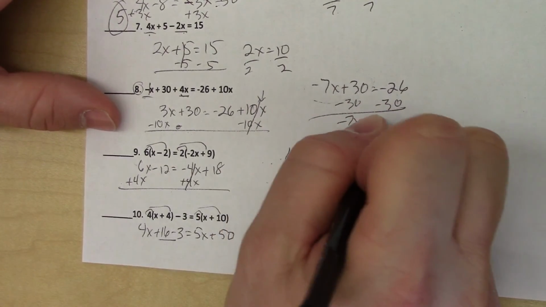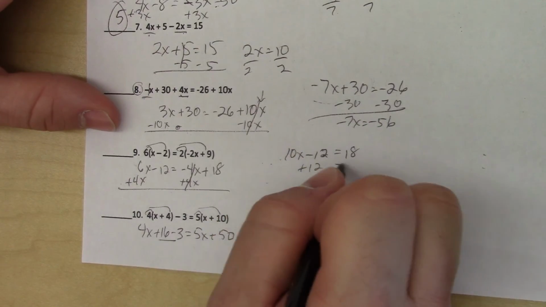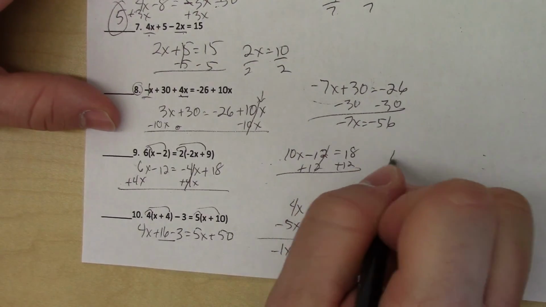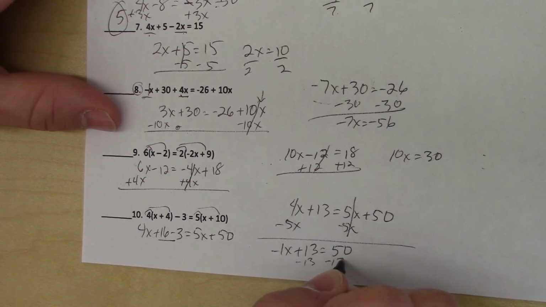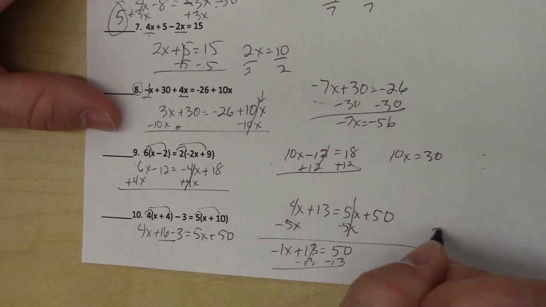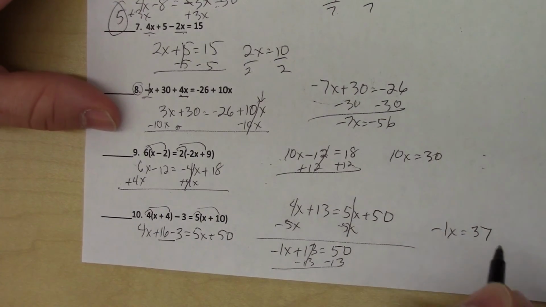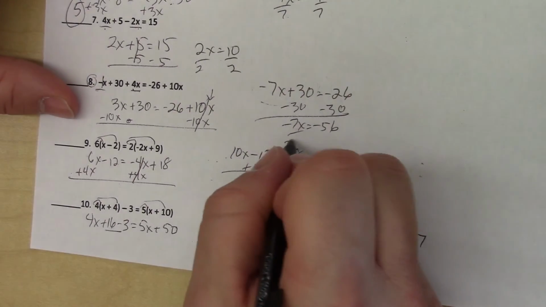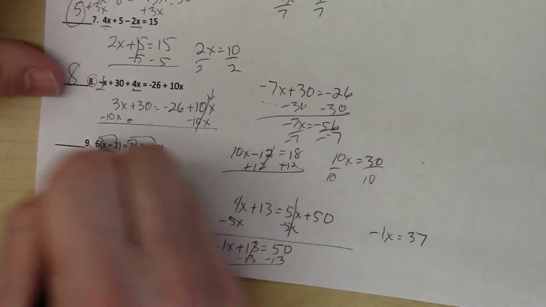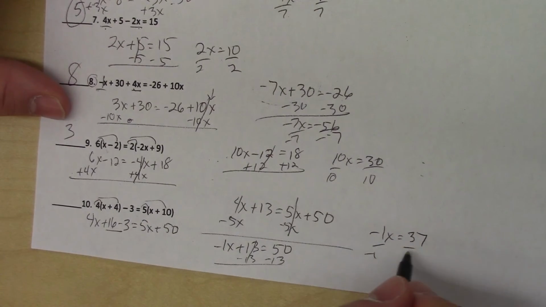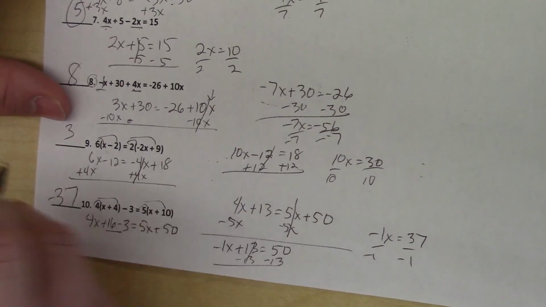Negative 7x equals negative 56. Do the opposite of the number. 10x equals 30. And do the opposite of the number. Negative 1x equals 37. And then you guessed it, the last step is to just divide. Divide by negative 7, I get 8. Divide by 10, I get 3. Divide by negative 1, I get negative 37.